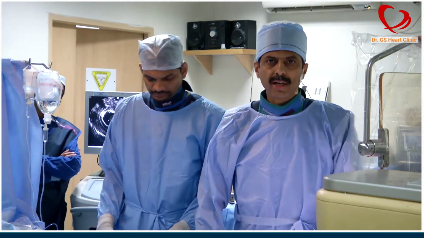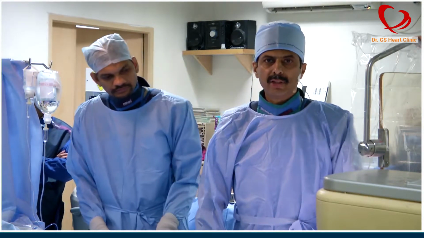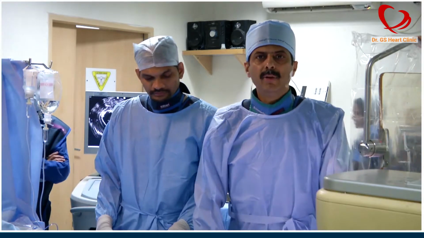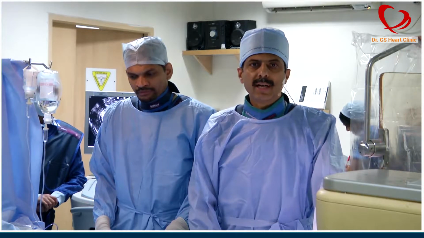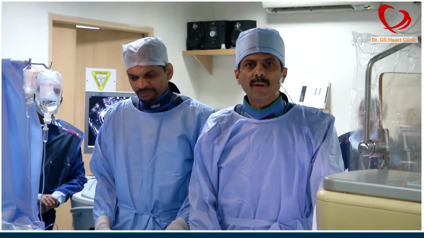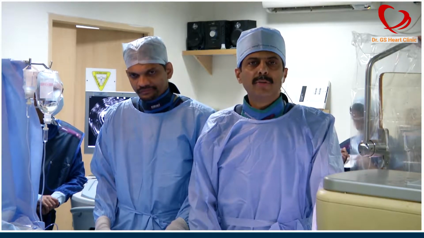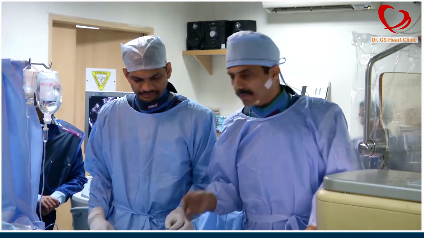And our hardware, we have taken the right radial approach, she has taken the 7 French sheath. So we plan a 7 French guide and take a 7 French EBU guiding catheter. We would definitely like to take a 7 French in this case, because we might have to do some strategies for the left main, which may involve placing multiple balloons and stents. So I would prefer to have a 7 French in place. So we will proceed to the case now.